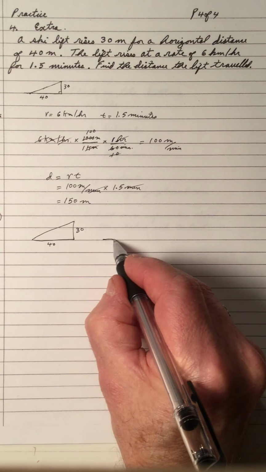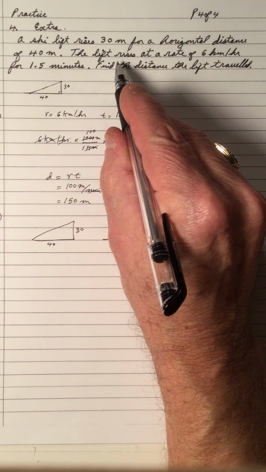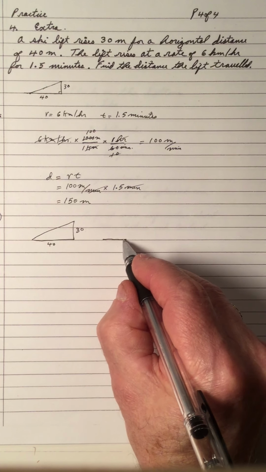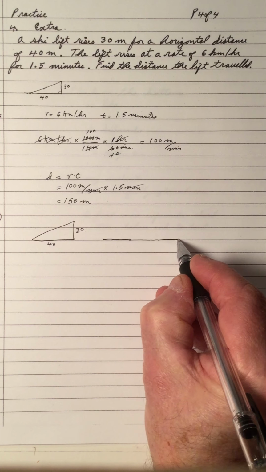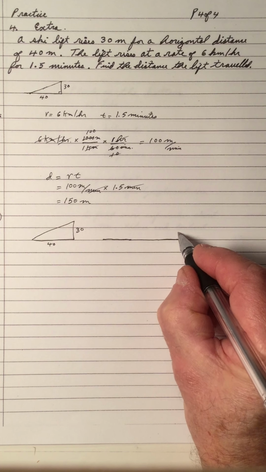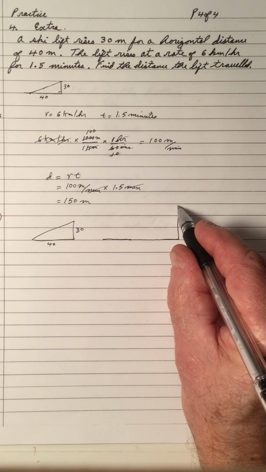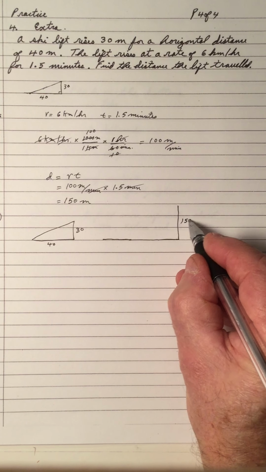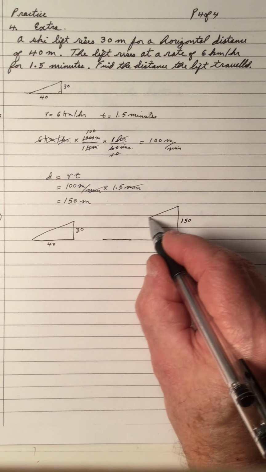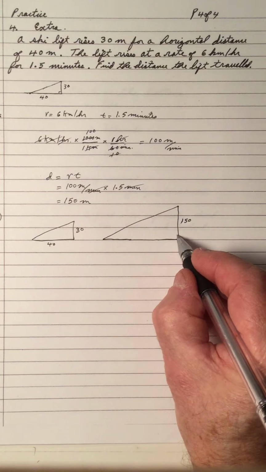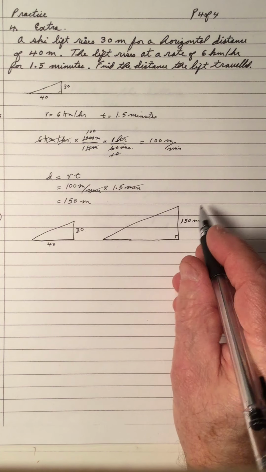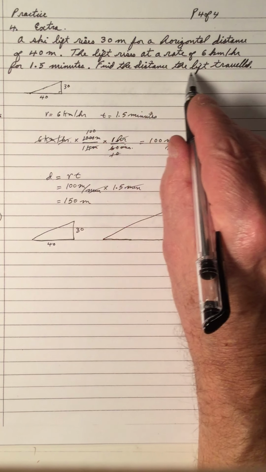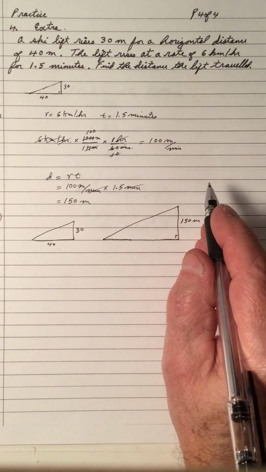So now we have that it rises at a rate. So it's rising at a rate of 150. So what happens? It's rising 150 meters at that time. So that's the rise, 150 meters. We want to find the distance the lift travels.